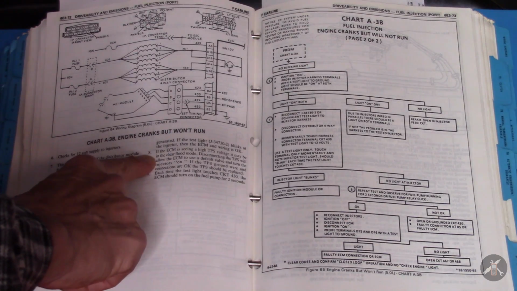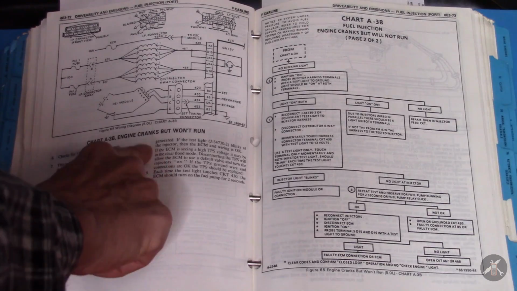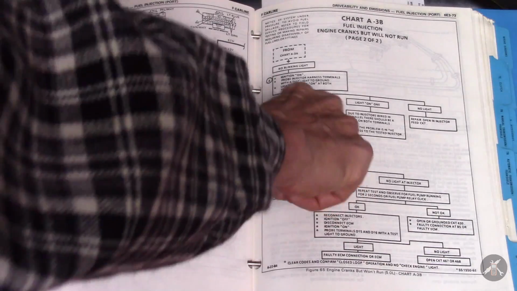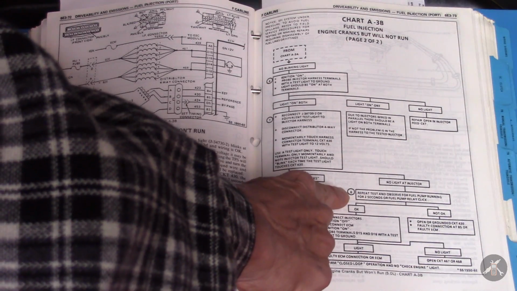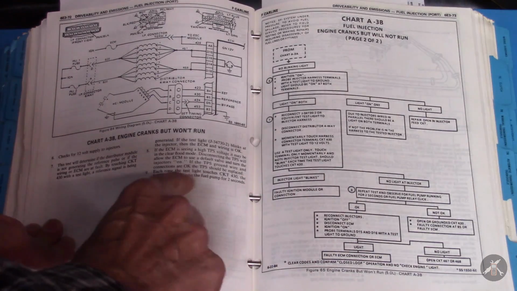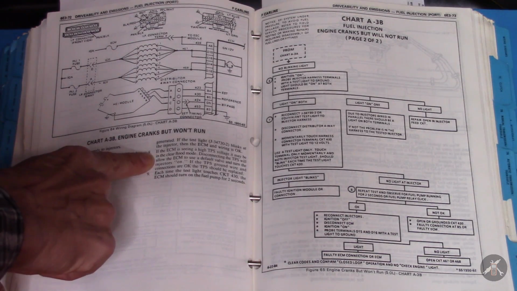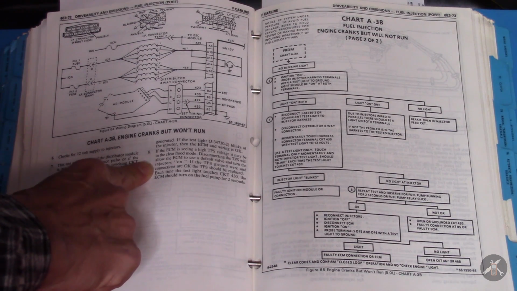This number 8 is the discussion about whether the ECM is seeing a high TPS voltage. If you got through that last test successfully, you can go down and repeat the test to see that your fuel pump is running. And it says you can disconnect the TPS and then the ECM will use a default value and turn the injectors on.